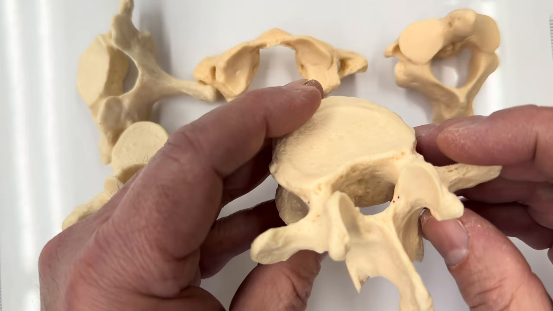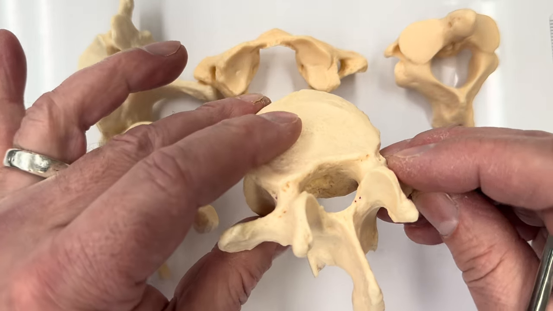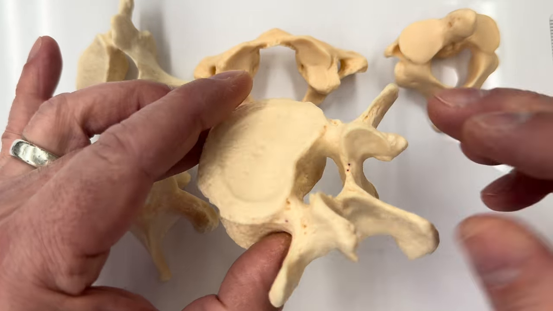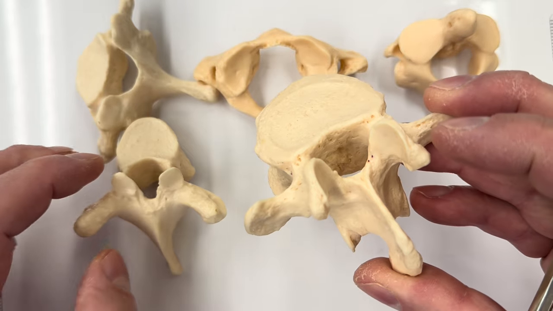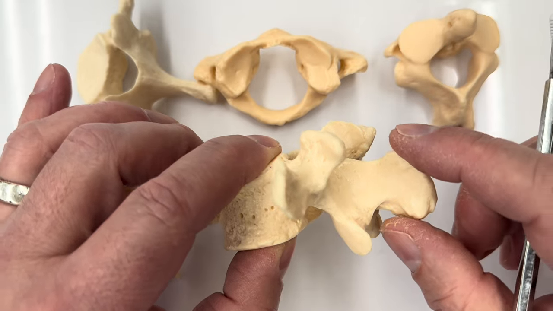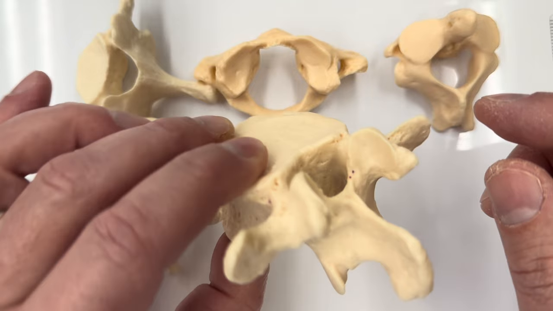Lastly here is a lumbar vertebrae, and lumbar, this is our lower back bones. They have a very large body, much larger than the other ones. And their spinous process is a little rounded here, and I think they kind of look like a moose.